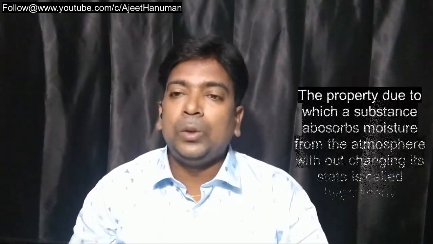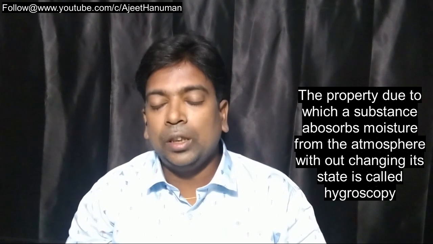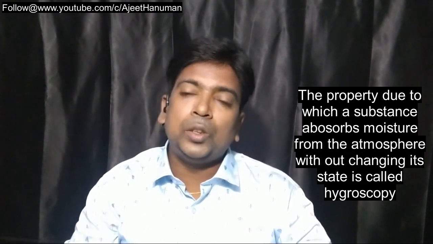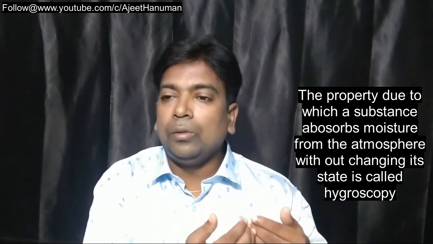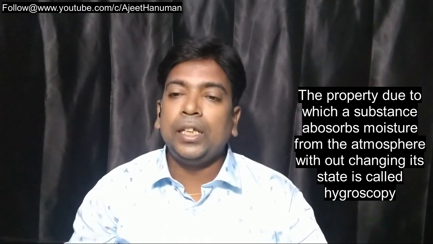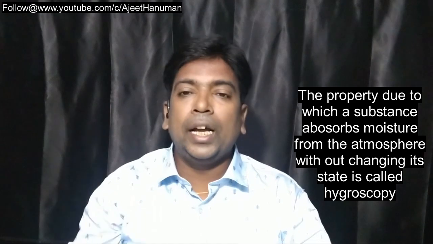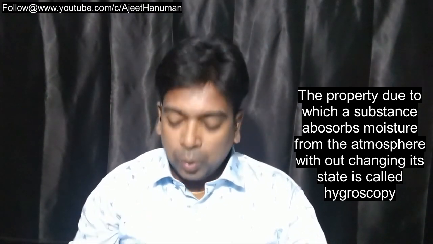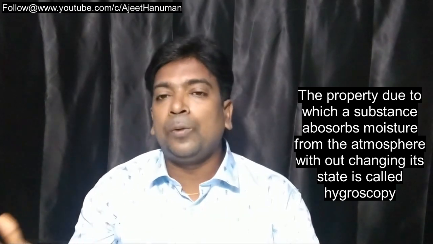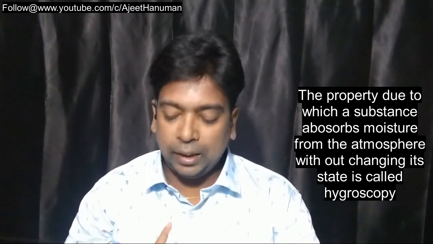Hygroscopic substances do not turn wet and they do not form solution. They do not change their state. Deliquescent substances, after absorption of moisture, dissolve into it and form a solution. But hygroscopic substances remain dry. They do not change their state and they do not get wet. So hygroscopy is the phenomenon of absorption of moisture from the atmosphere by a substance without changing its state.